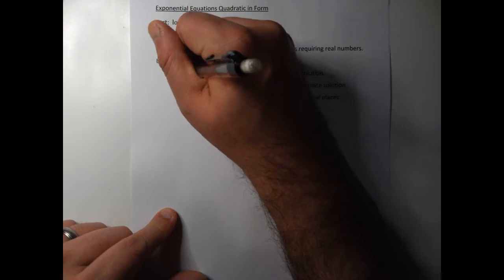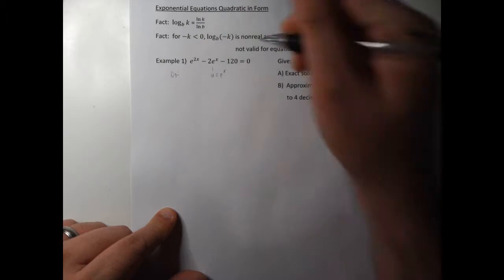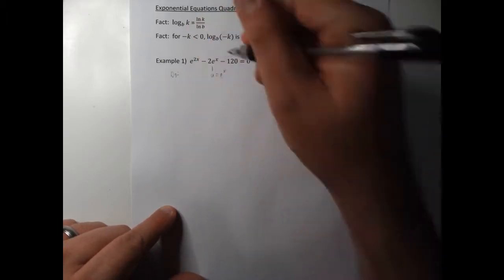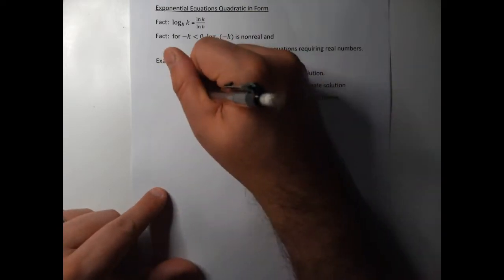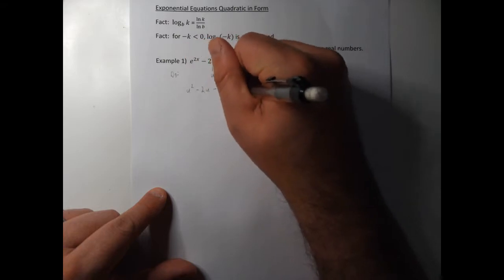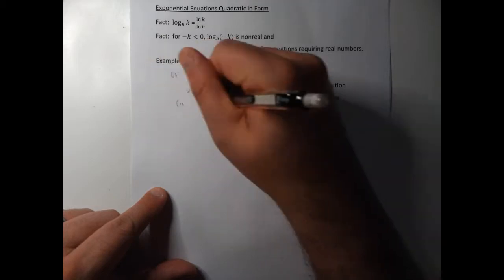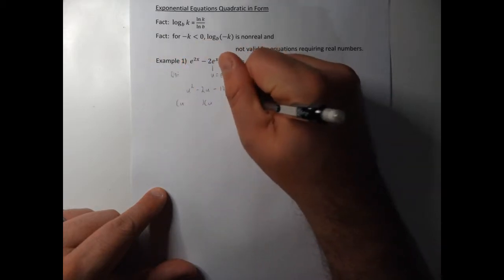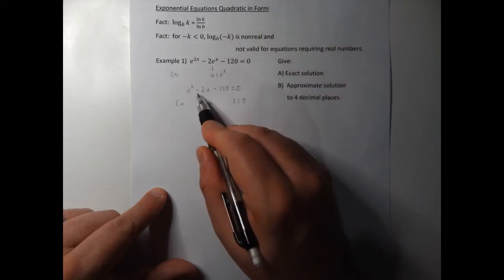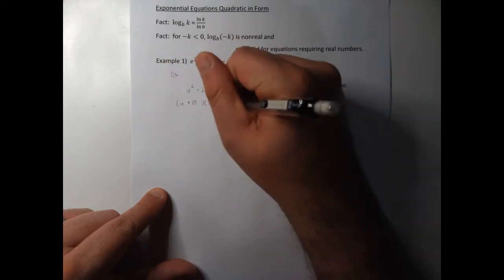Okay, so what I can do is I can use a u substitution, where u equals the lower power. Okay? So, that allows me to convert this to u squared minus 2u minus 120 equals 0. I can factor this as u and u. The pair of factors of negative 120 that add to negative 2 are positive 10 and negative 12.